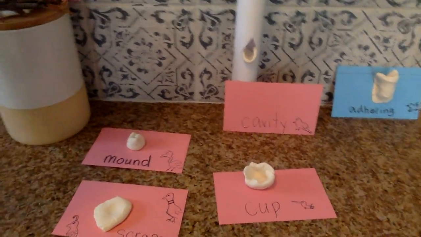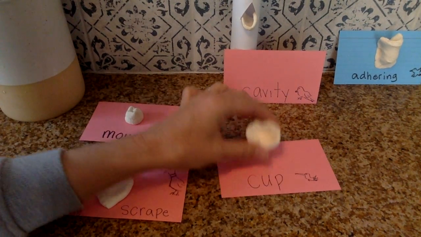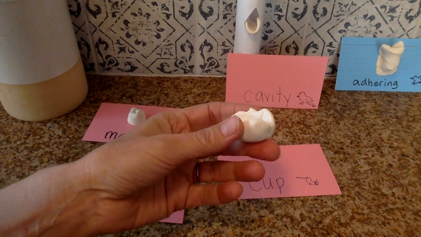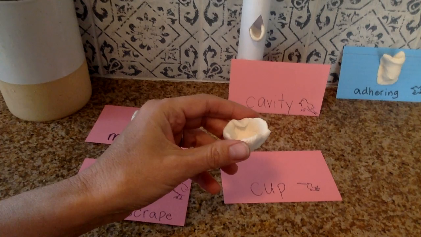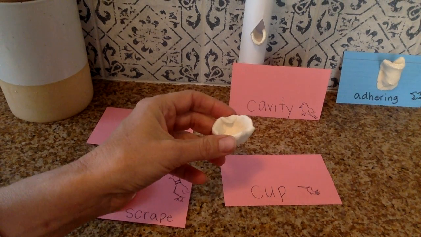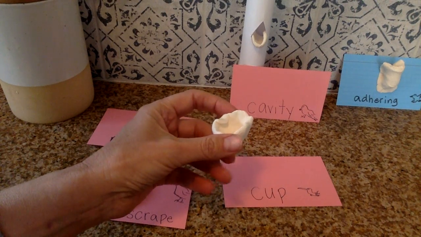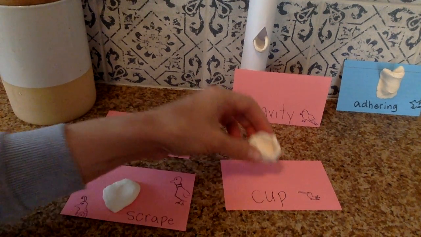Okay, this is called a cup nest because it's shaped just like a little cup. This one would be the real size of about a hummingbird nest, and they make cup nests. Other birds like Steller's jays make cup nests, but theirs are bigger than this.